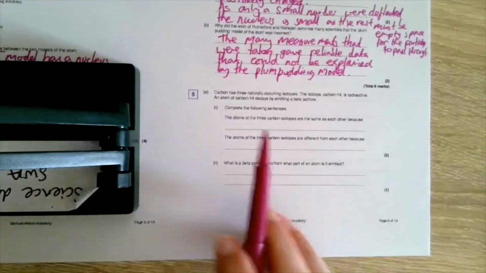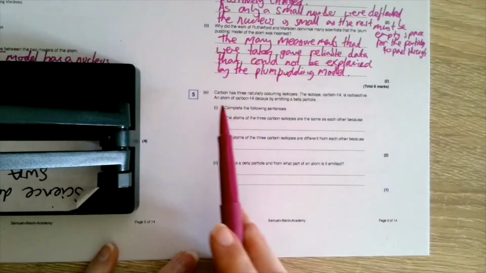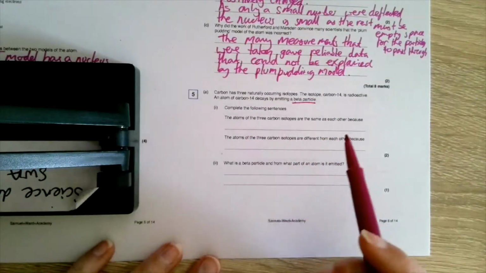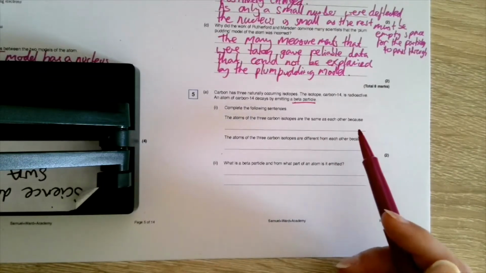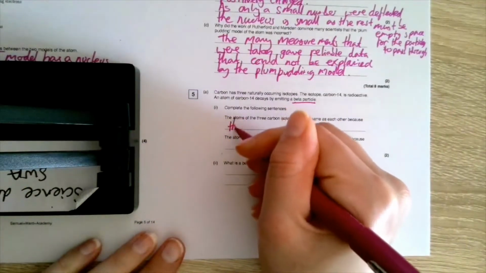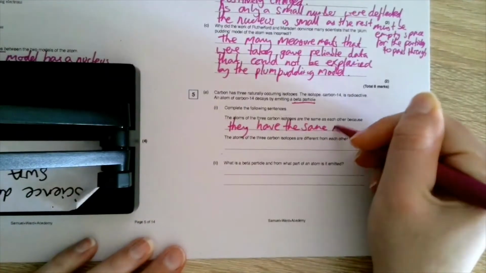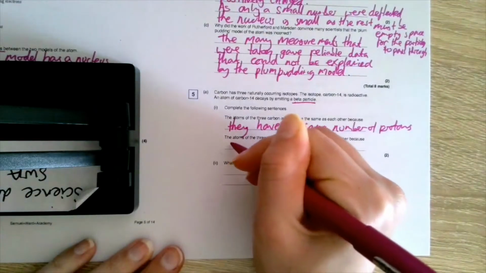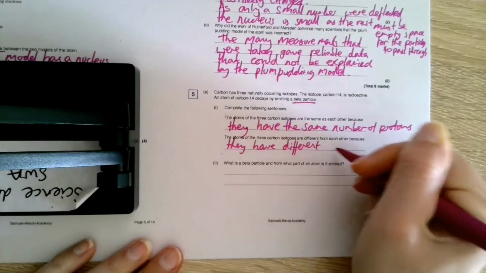Okay, question 5. Carbon has 3 naturally occurring isotopes. The isotope carbon-14 is radioactive. An atom of carbon-14 decays by emitting an alpha particle. Complete the following sentences. The atoms of the 3 carbon isotopes are the same as each other because they have the same number of protons. And they are different because they have different numbers of neutrons.